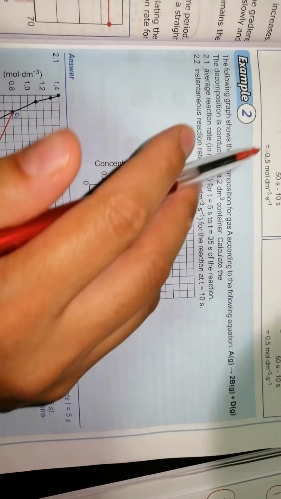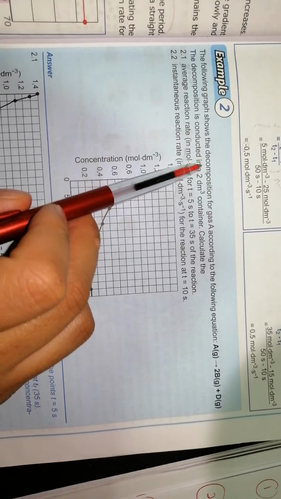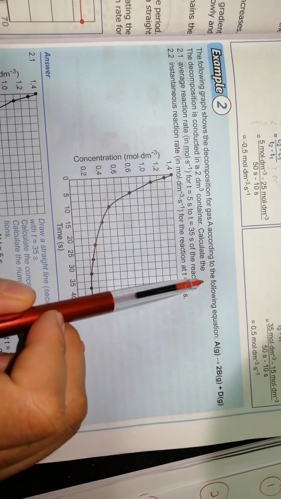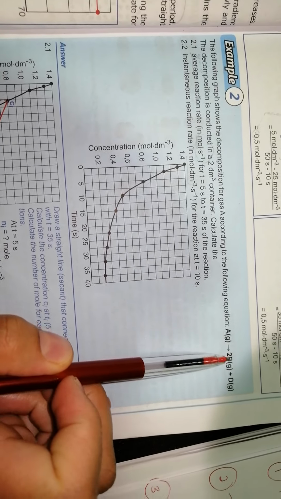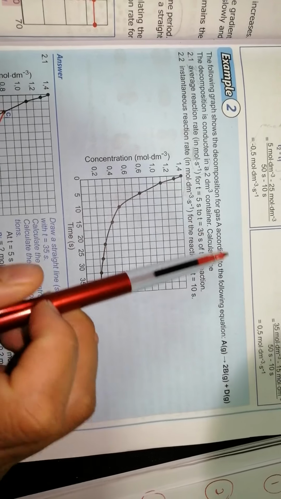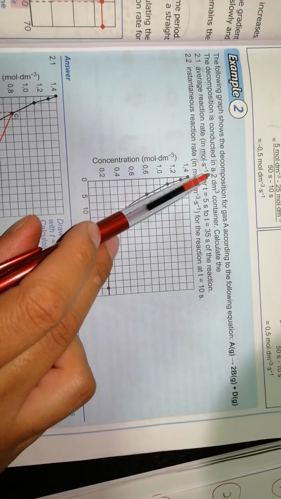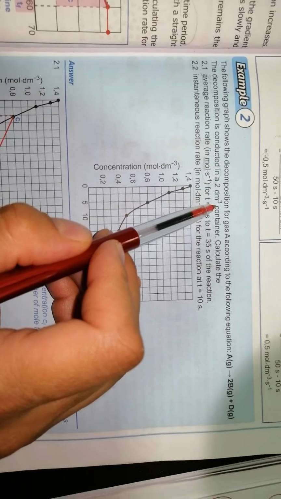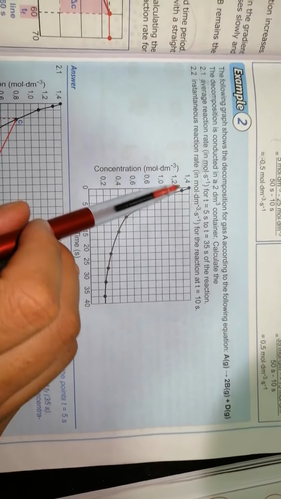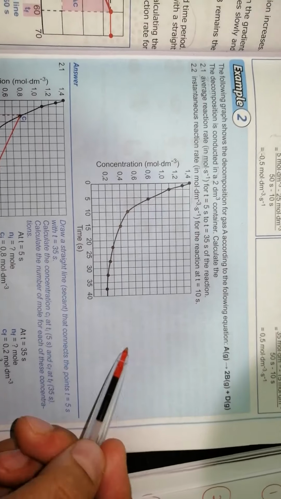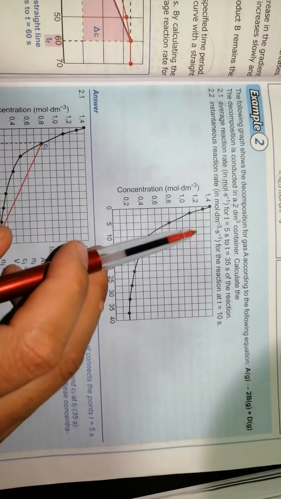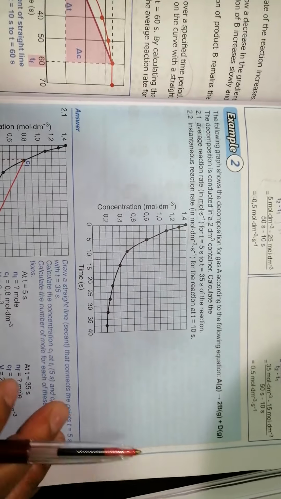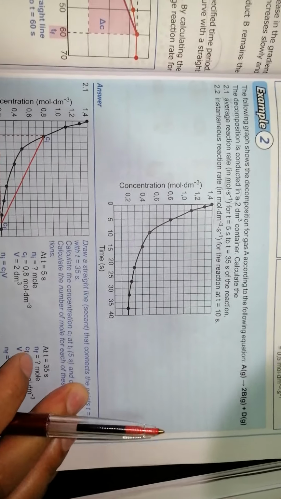Okay, let's do more examples. The following graph shows the decomposition of gas A according to the following equation, A giving you 2B plus D. The decomposition is conducted in a 2 decimeter cubed container. So here they're telling us the volume of the container of the reaction. Now, if you look at this graph, first of all, ask yourself, is this the reactant or product? Since it's decreasing, it has to be reactant, because reactant always decreases.